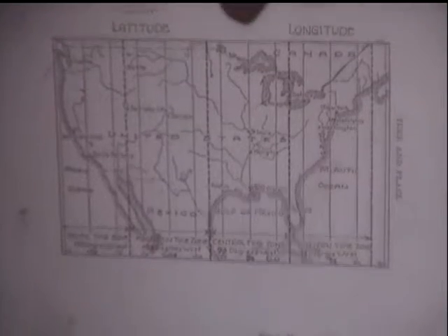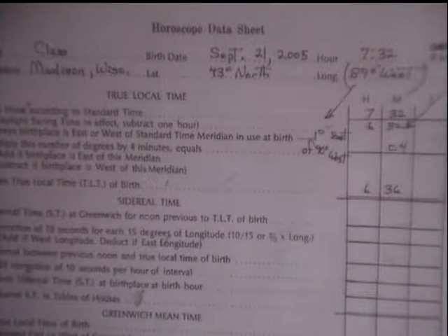This is it right here, the one that goes right past St. Louis and western Wisconsin. All right? The calculation says that for every degree east of the standard meridian, you add 4 minutes, and for every degree west of the standard meridian, you subtract 4 minutes.